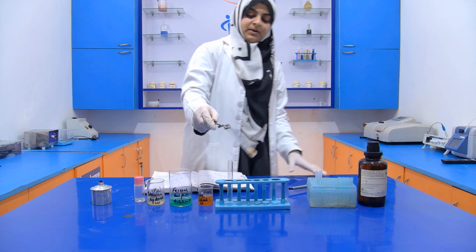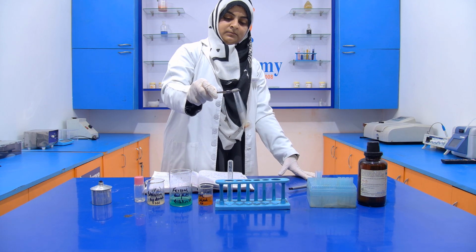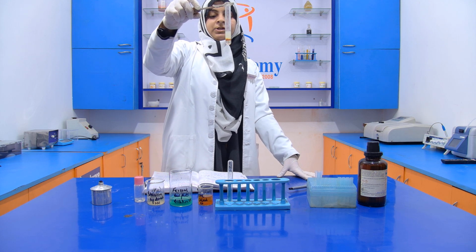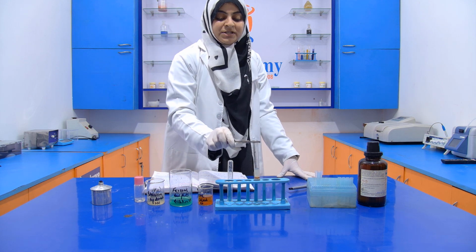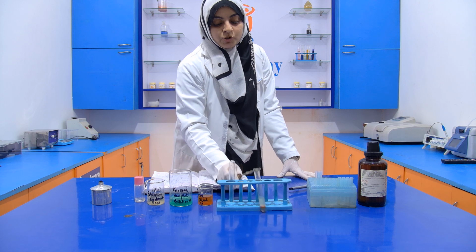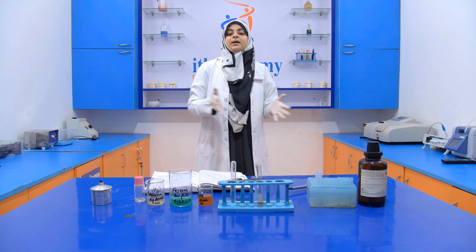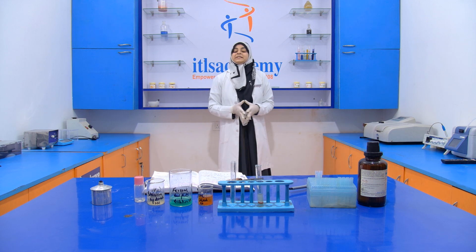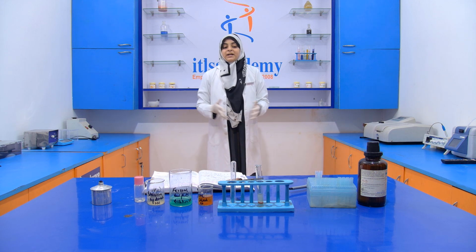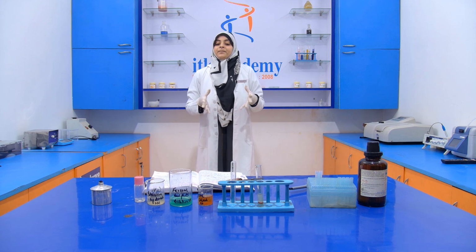Now mix it properly. So here it does not turn blue, which indicates that our sample does not contain any cyanide, which means that our sample is pure and not adulterated with cyanide. So this is all about the detection of cyanide in an edible oil.